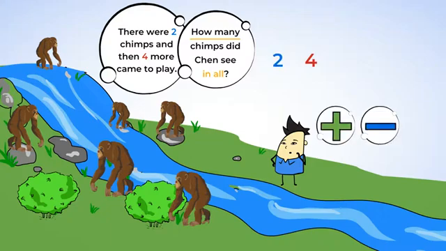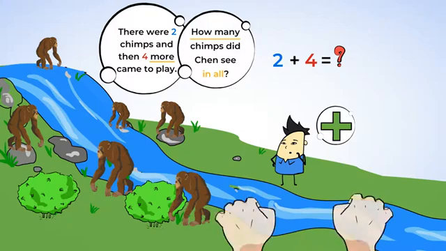Let's go back to the problem. I see the word more and the words in all. Those are the clues we need to add. And that makes sense because there were 2 chimps playing and then some more chimps joined, so the number of chimps got bigger. Okay, so we need a plus sign here. Now let's add. Let's try using our fingers to help on this one. Okay, so first we need 2 fingers. 1, 2. Now, let's put up 4 more fingers.